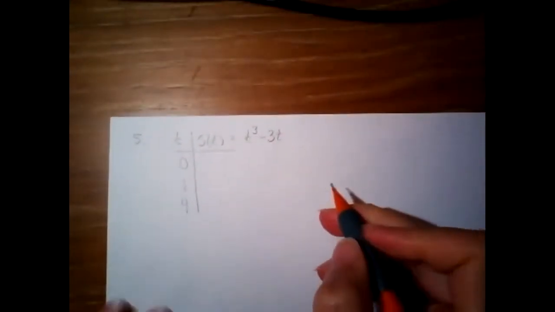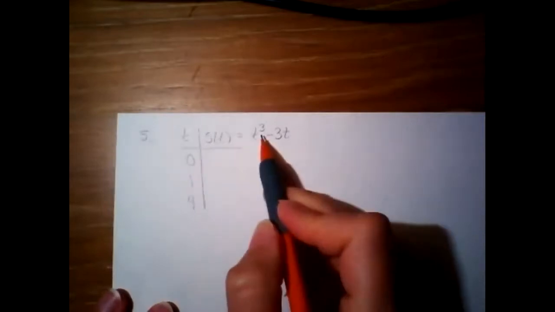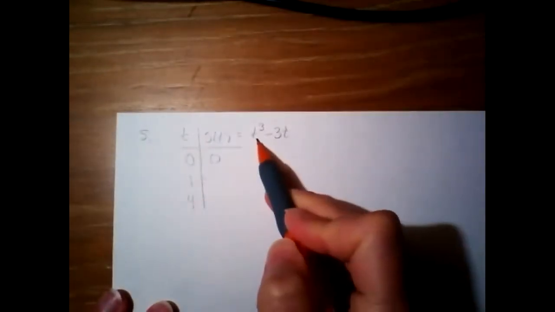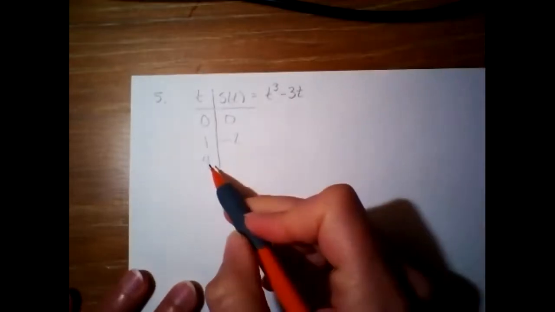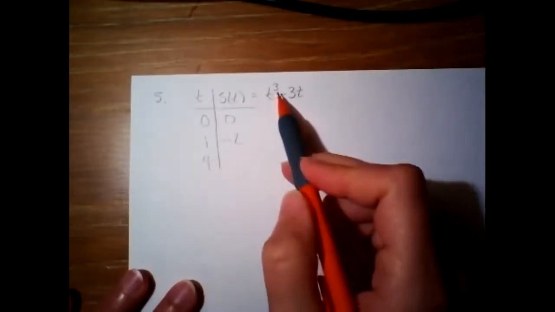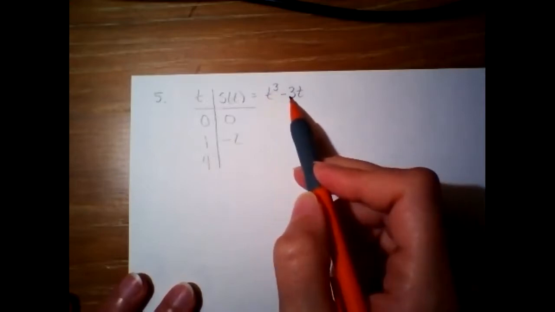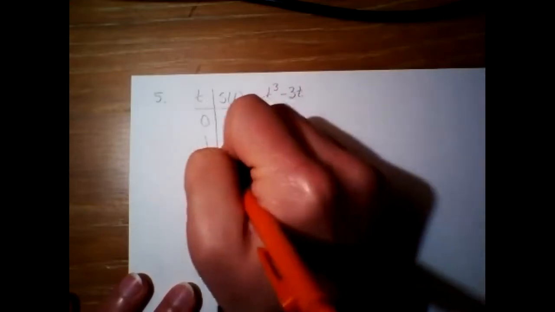And so plugging those into position. If you plug in 0, you're just going to get 0. If you plug in 1, this is going to be 1 minus 3, so -2. And then if we plug in 4, 4 cubed is 64, and then that would be -12, so 52.